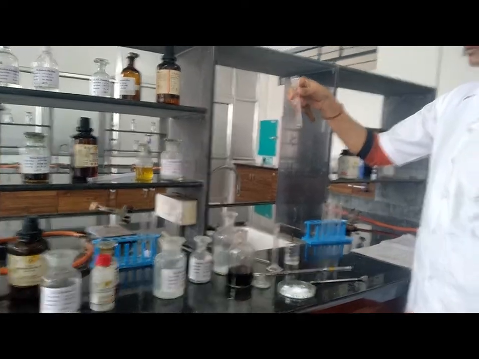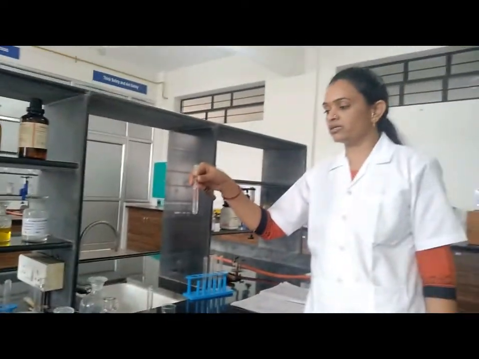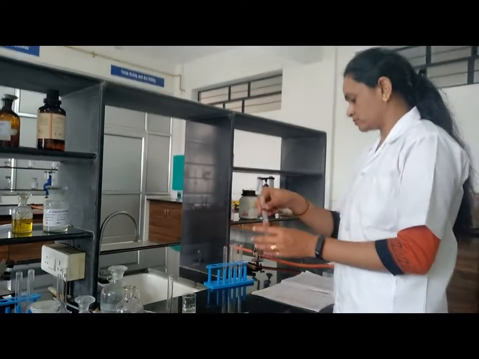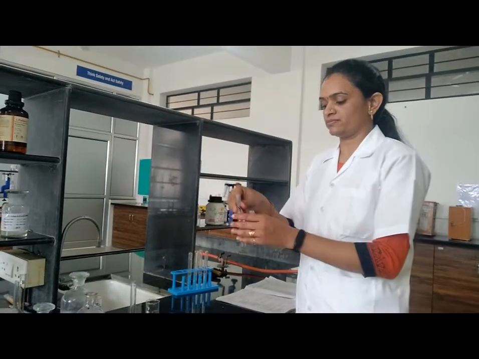The purple color changes and it becomes brown. That means decolorization of purple color. That means the compound is unsaturated.